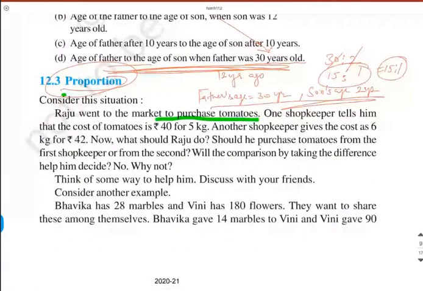Proportion. What is the meaning of proportion? That we will study. Before that, we need to understand this situation. There is a student whose name is Raju. He went to market to purchase some tomatoes. One shopkeeper tells him that the cost of tomatoes is 40 rupees for 5 kg.